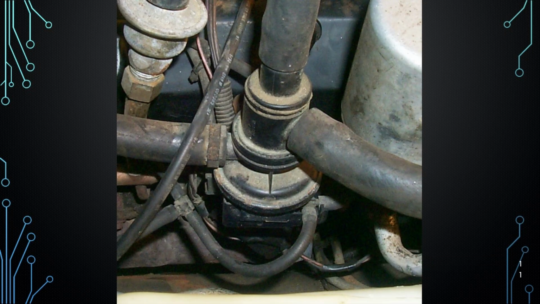A large black device with multiple hoses is likely an air management valve, part of the air injection smog system. It directs the airflow from the air pump. The hoses route air either to the exhaust manifold for cold starts or downstream to the catalytic converter. The smaller hose may be a vacuum line that helps control the valve's operation, ensuring air is sent where needed based on conditions.